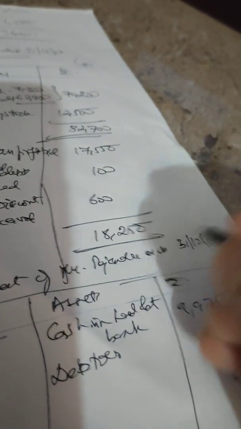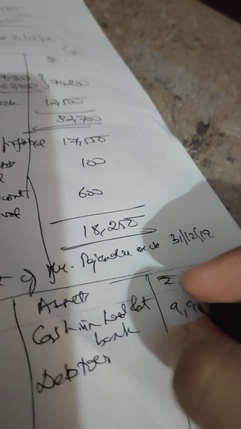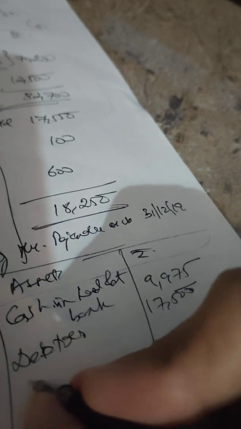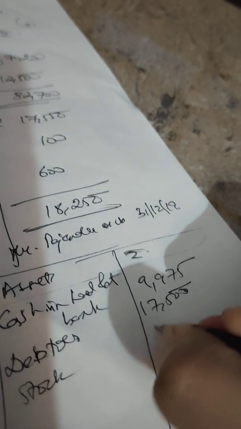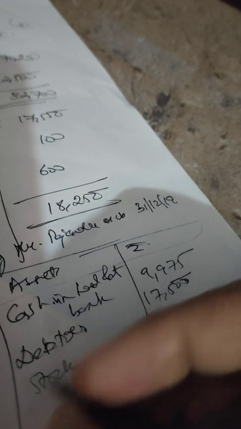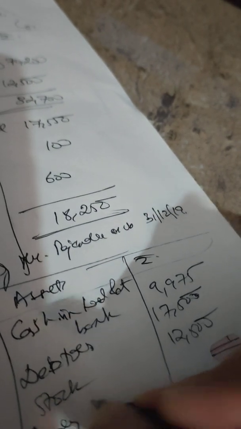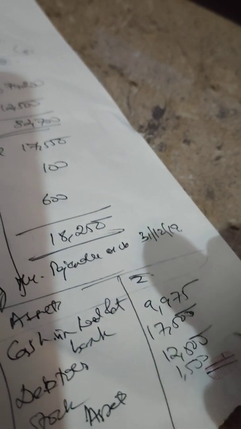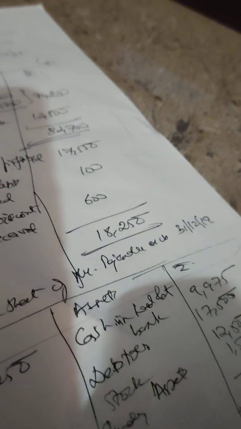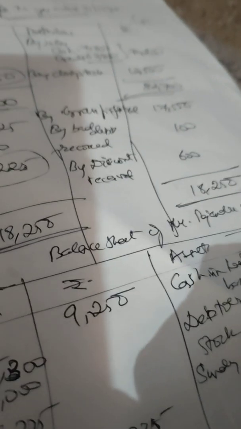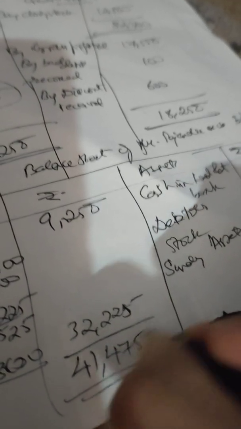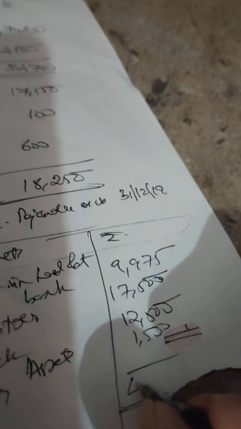and here bad debts are all already tallied, so that's why we are not going to deduct it over here, neither are we going to add the bad debts recovered, so don't get confused about that. 17,500 is the value given in the question. Stock, 12,500 given in the question. Then sundry assets, 1,500. Now let's total it up. As we total, on the liability side we get 41,475. Let us see here, it is also 41,475. So this is the total. Thank you.